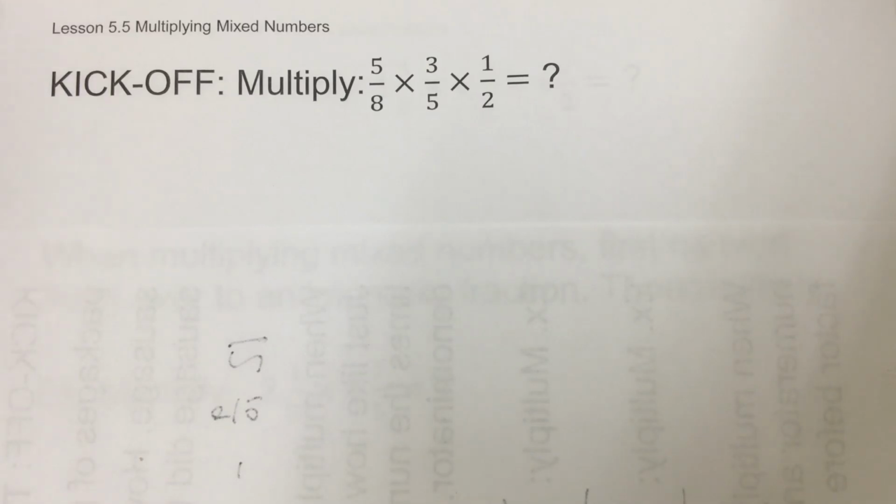All right. So, continuing on with multiplying fractions, only this time we're going to step it up a little bit and go to mixed numbers. Before we do that, we're going to do the kickoff here. We're going to multiply these three fractions.